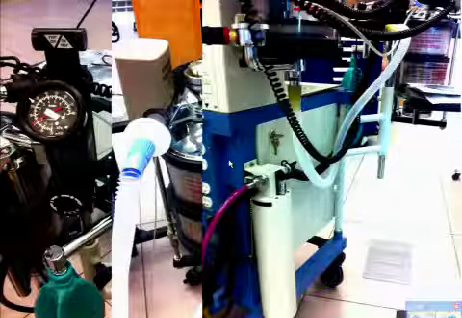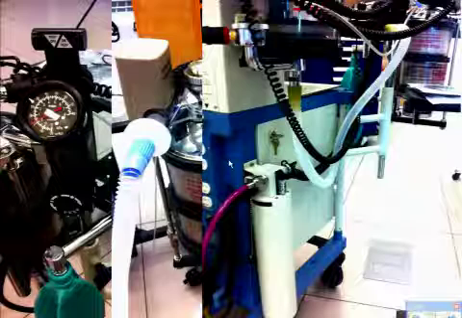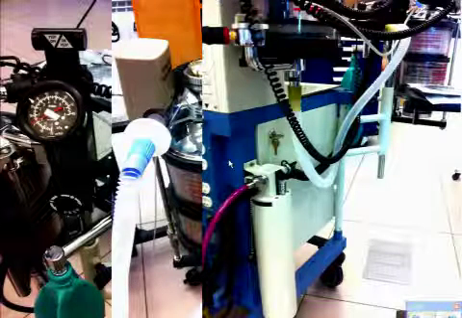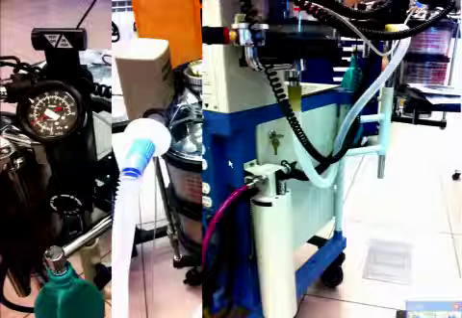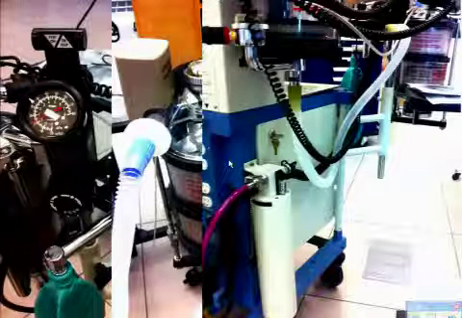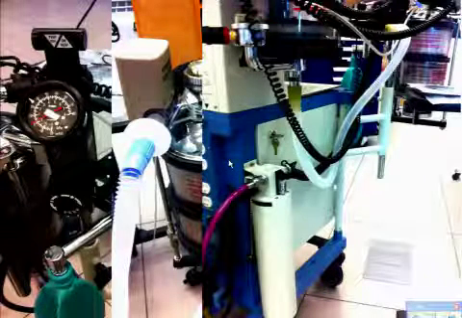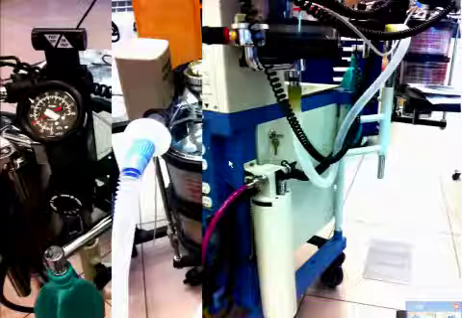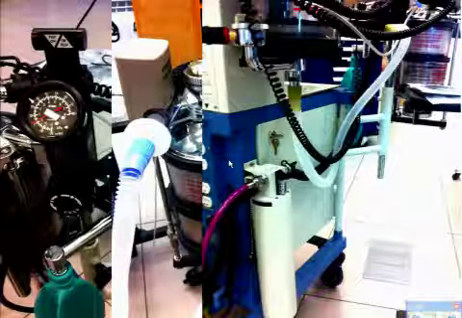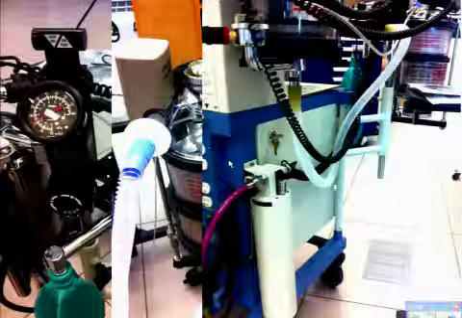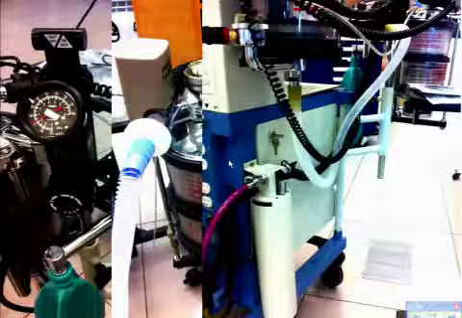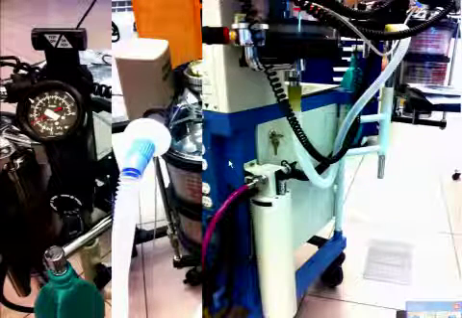All right, this is your scavenger system. So as you exhale, this has nothing to do with the inspiratory side. As you exhale, it's going to come through this black hose right here. This is going to be attached to the bottom of your CO2 canister. It's going to come through here, come into this holding chamber, be exhaled through the waste system.